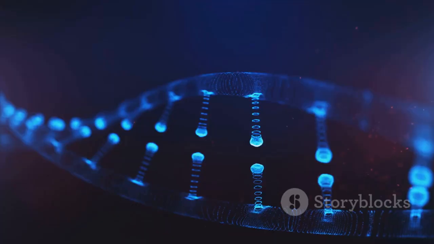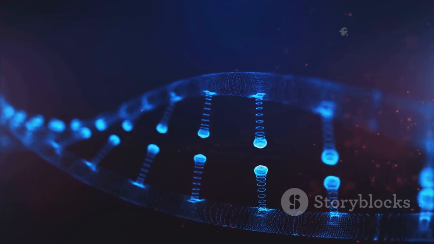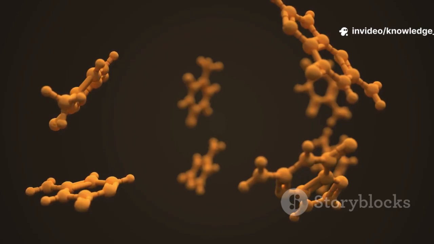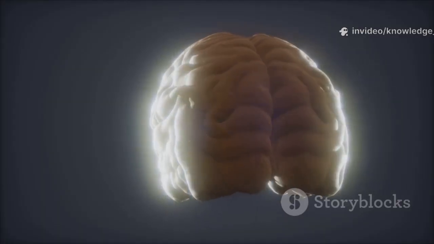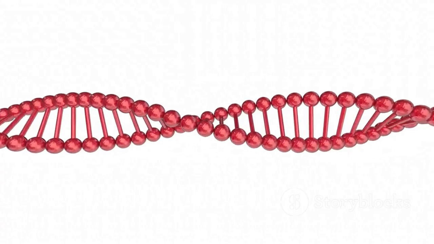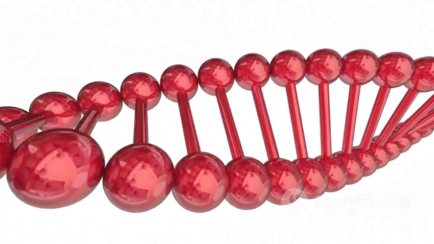Phenylketonuria. A defect in the gene that produces the enzyme phenylalanine hydroxylase makes the body unable to break down the amino acid phenylalanine. This causes mental retardation, seizures, and skin pigmentation issues. It is also an autosomal recessive disease.